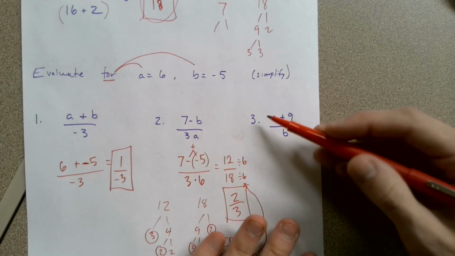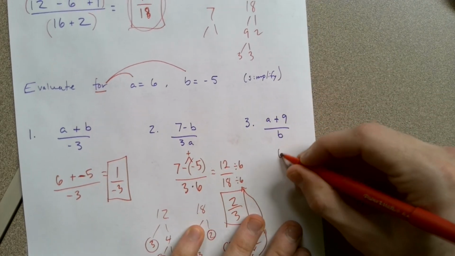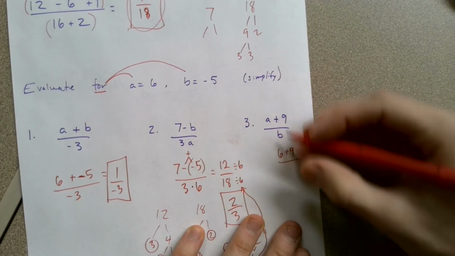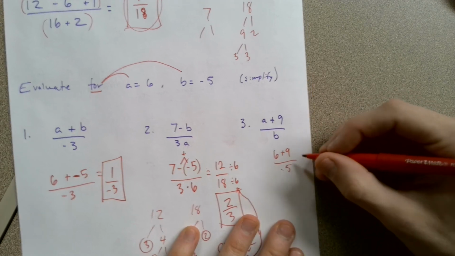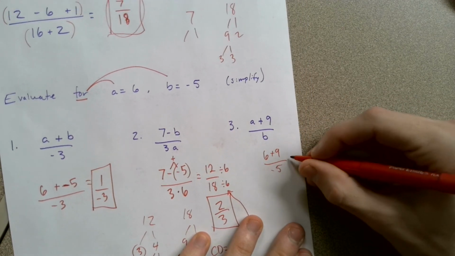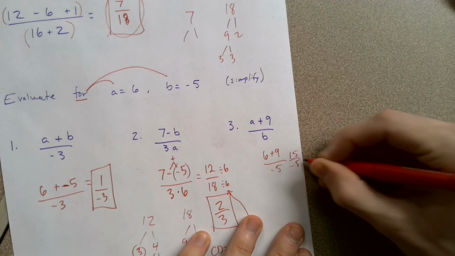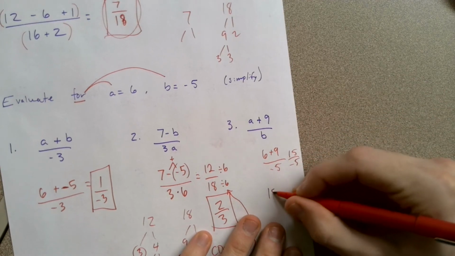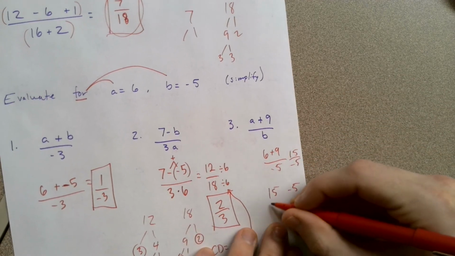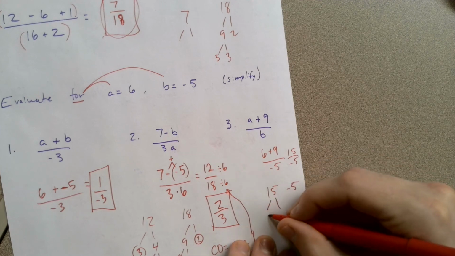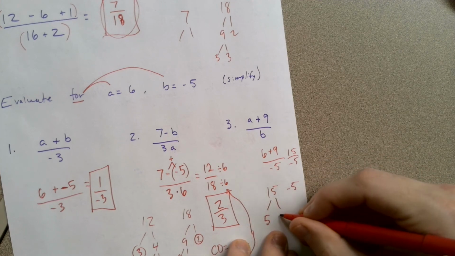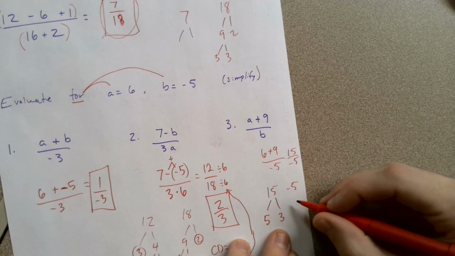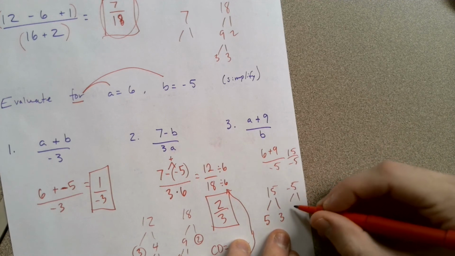All right, one more. We got A plus 9 divided by B. We know A is 6, so 6 plus 9, and B is negative 5. Let's do it. On top, we got 15. On bottom, we have negative 5. We got to figure out those common divisors. Figure out what we can simplify this to. 15 is going to become a 5 and a 3. Those are both final form.